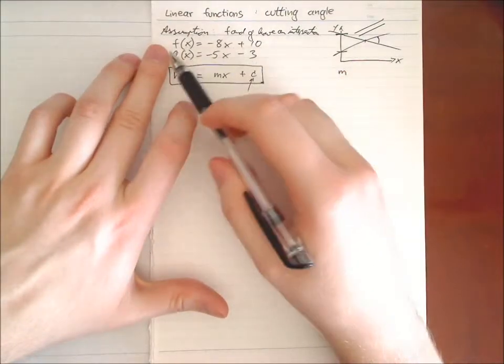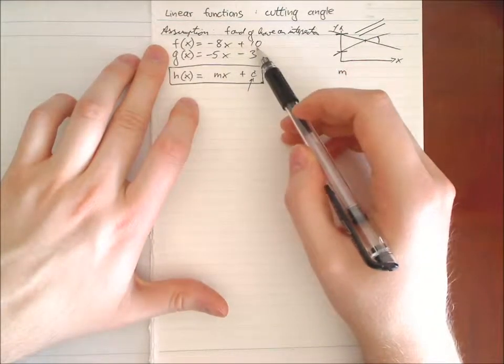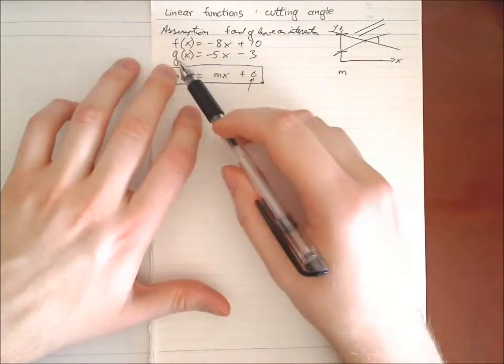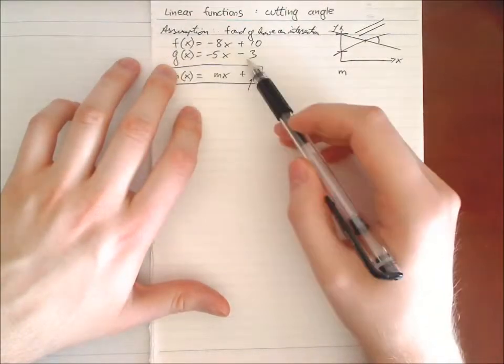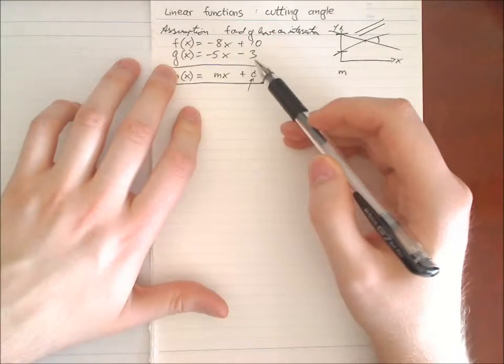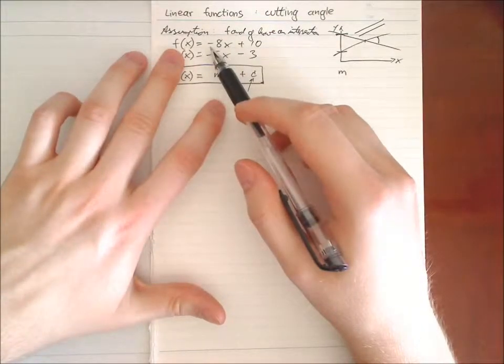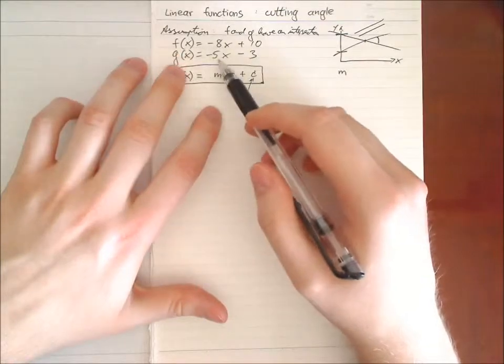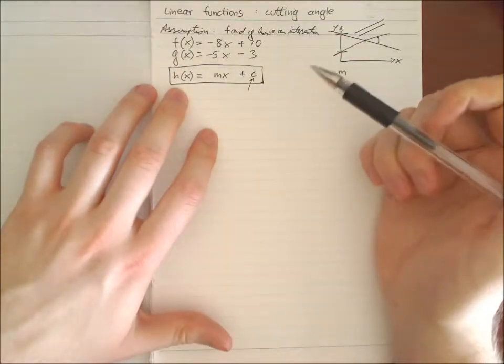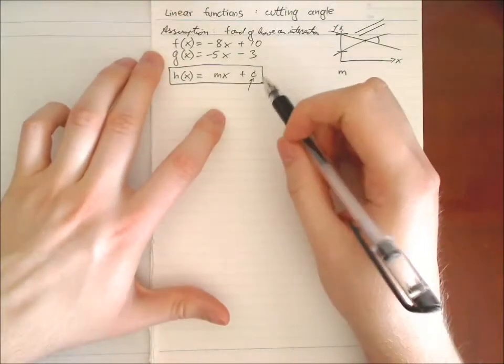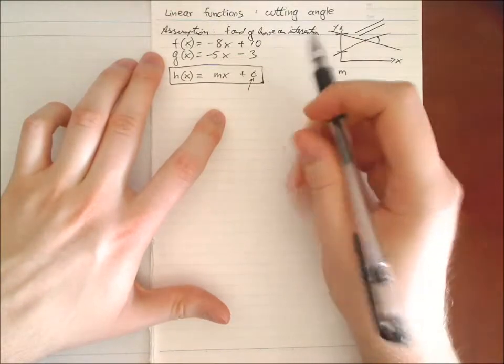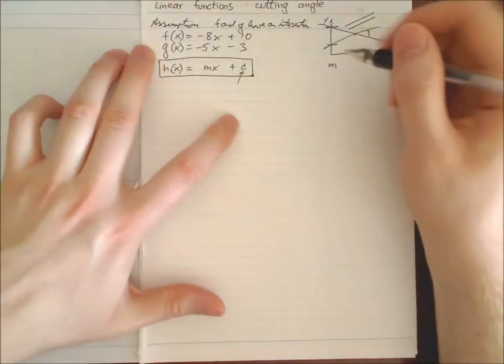We see for f, the y-axis intersection is 10. The y-axis intersection of g is minus 3. And also the slope, which is m, you can read directly from the function here, minus 8 and minus 5. So it's not too difficult actually, but of course you have to remember what the slope is. What is m?